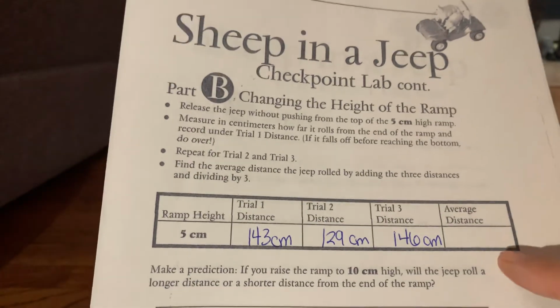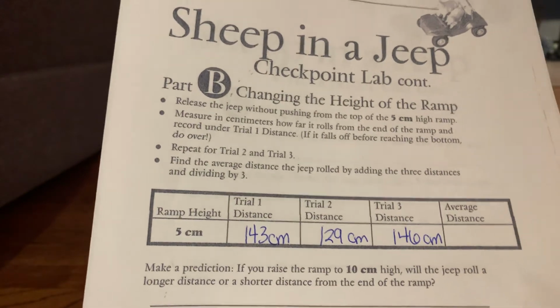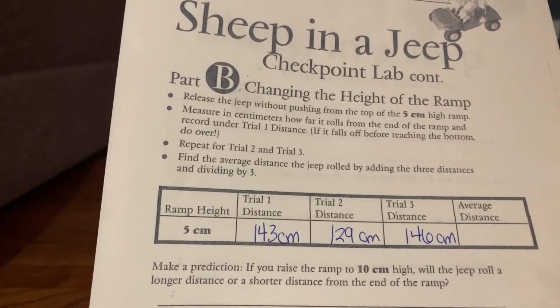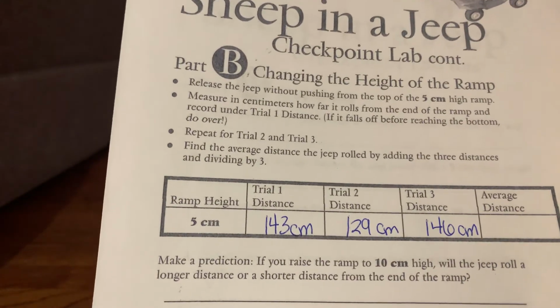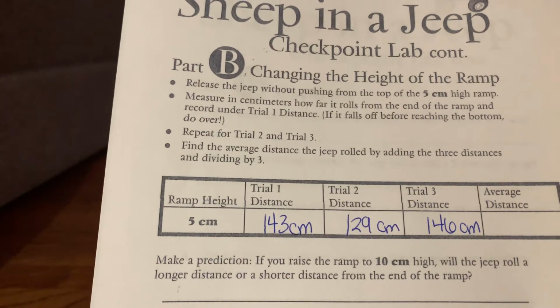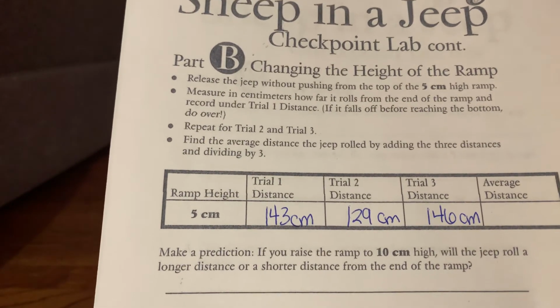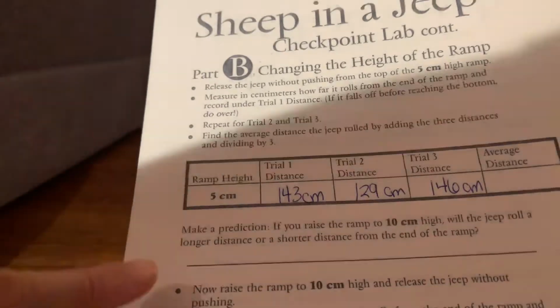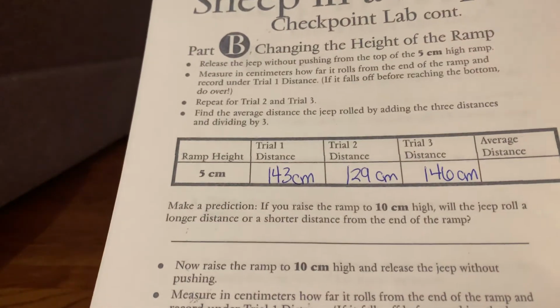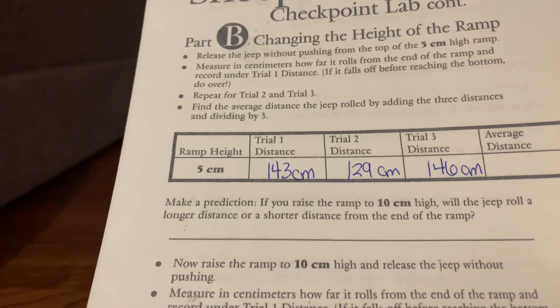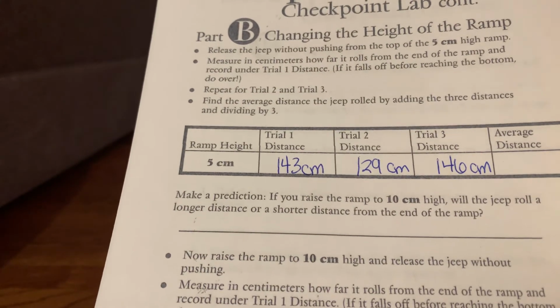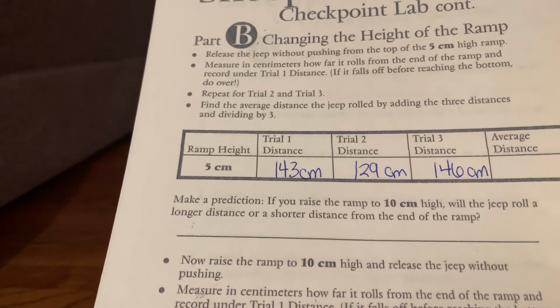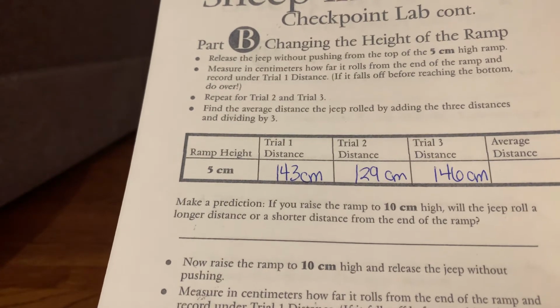So we're going to come back to this at the end because I want you to try to calculate that average on your own without me giving you the answer. Okay, and then before we go on to the next step, it says make a prediction right here on the worksheet. If you raise the ramp to 10 centimeters high, will the Jeep roll a longer distance or a shorter distance from the end of the ramp?